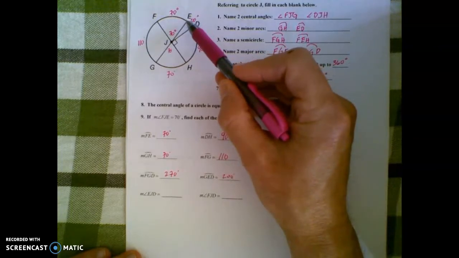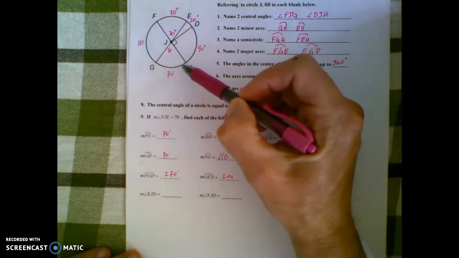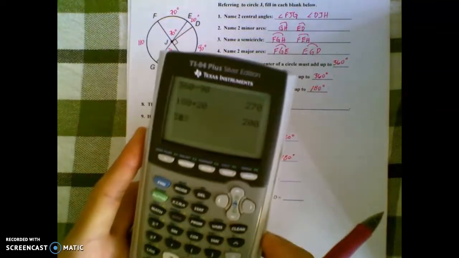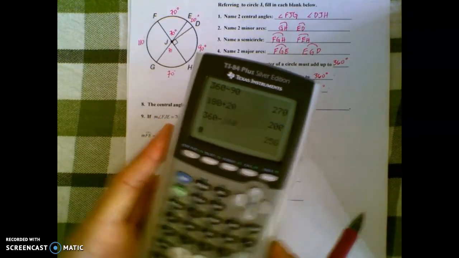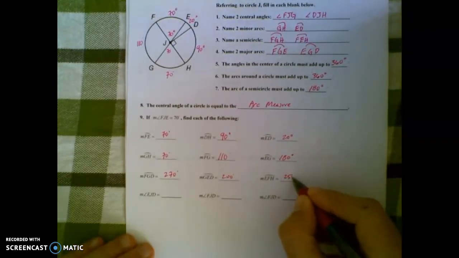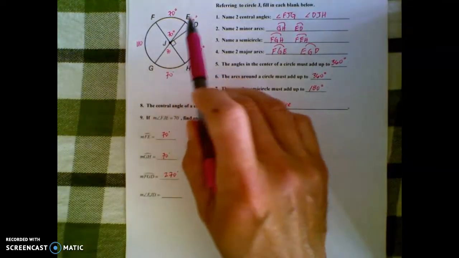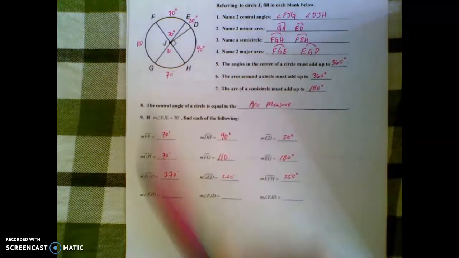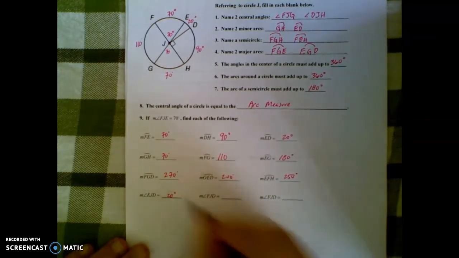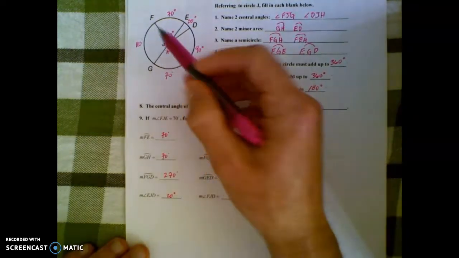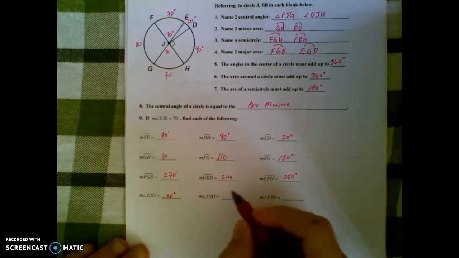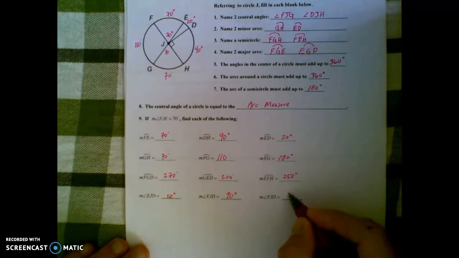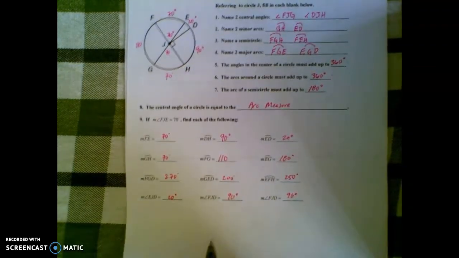EFH is a major arc. It is the whole thing minus this, what is that, 110? So I do the whole thing minus 110, so that's 250 degrees. EJD is an inscribed angle. It's equal to the arc measure, which is 20. FJD is equal to 70 plus 20, which is 90. And that's just a misprint. That's also going to be 90 degrees.